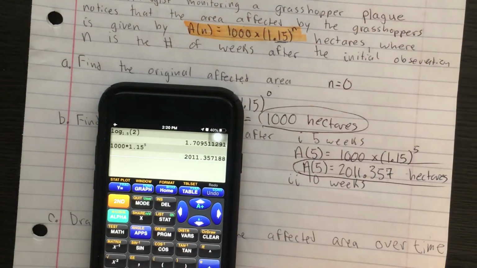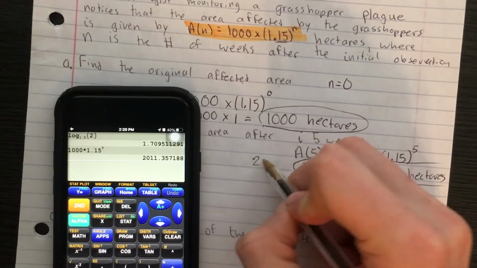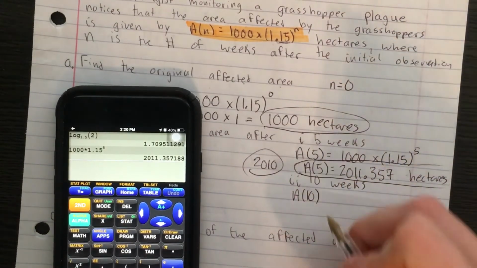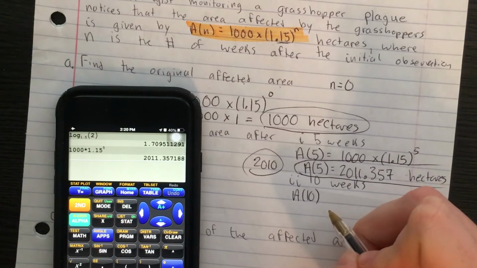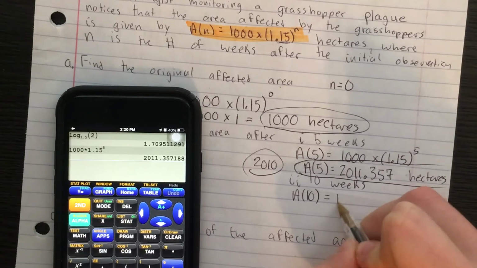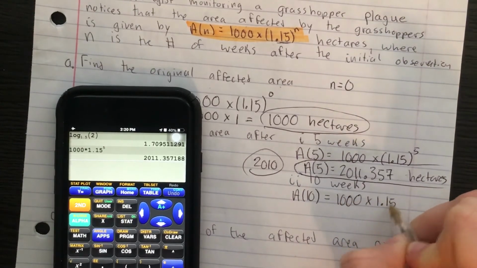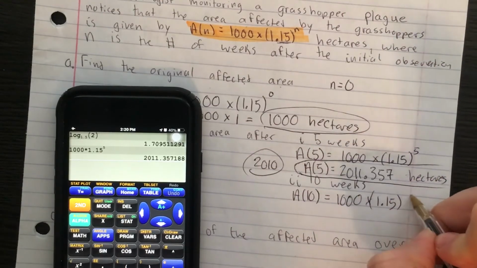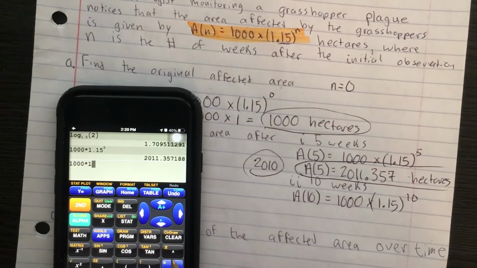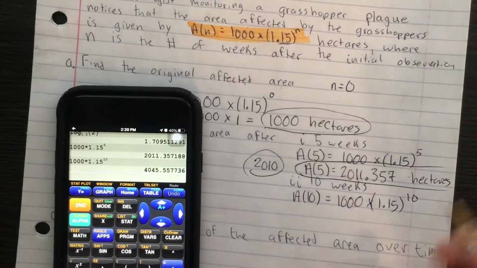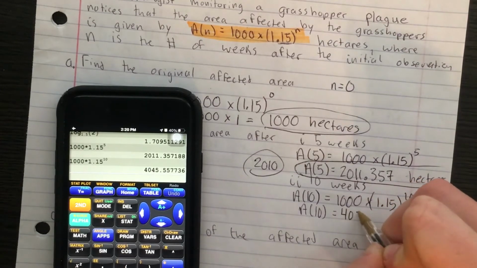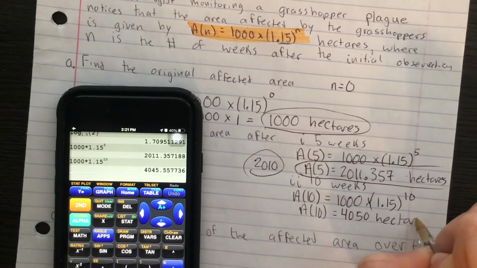I guess we would have called it 2010 hectares if we were rounding to 3 sig figs, excuse me. And then for A of 10 here, for finding it for 10 weeks, we're gonna do the same thing. So that's gonna be 1,000 times 1.15 to the 10th. If we round that to 3 sig figs, A of 10 is 4,050 hectares.